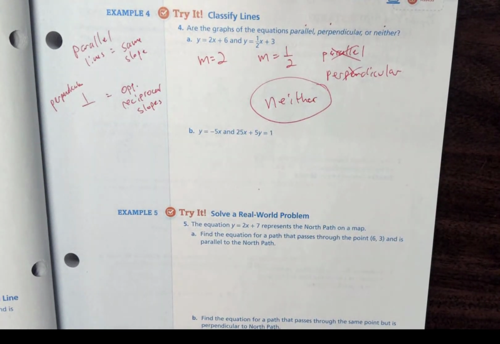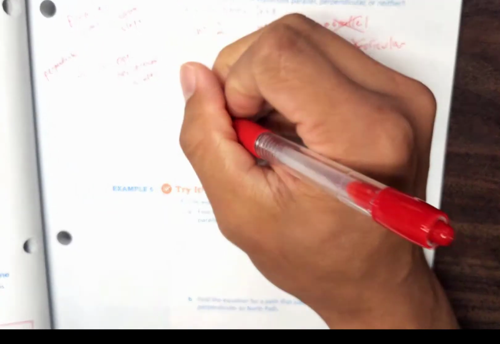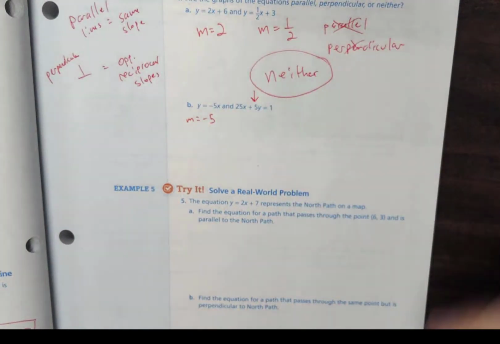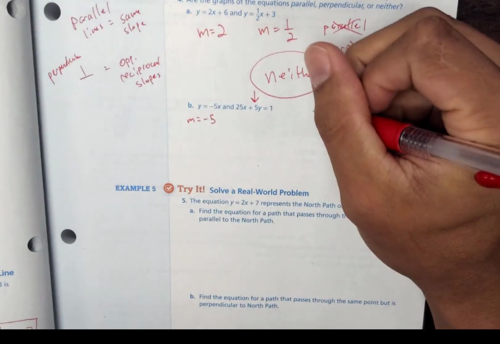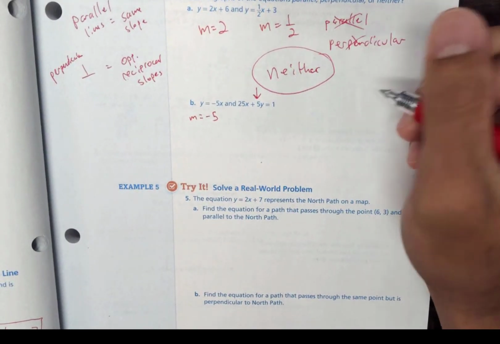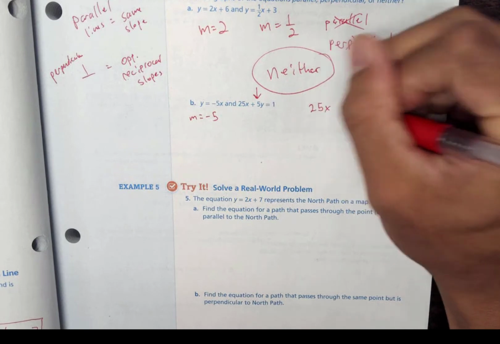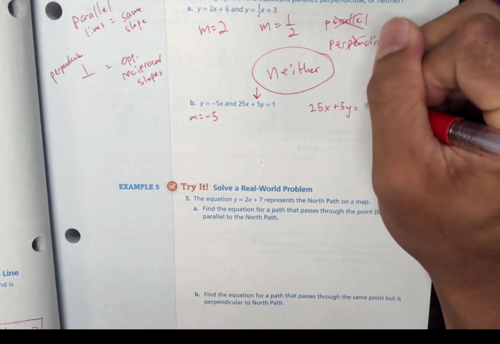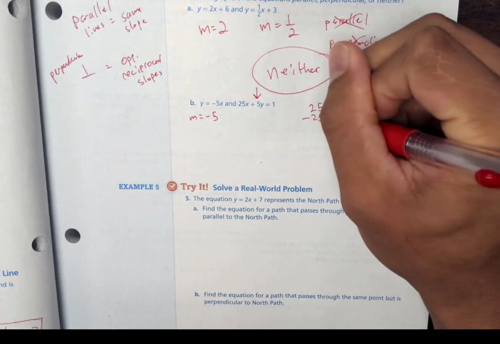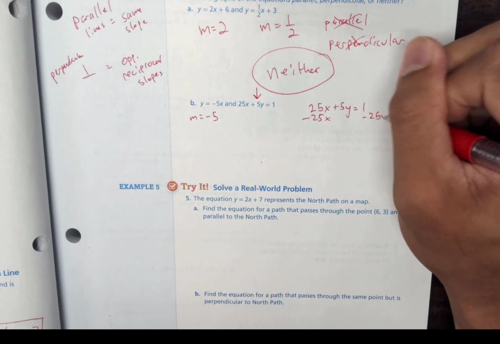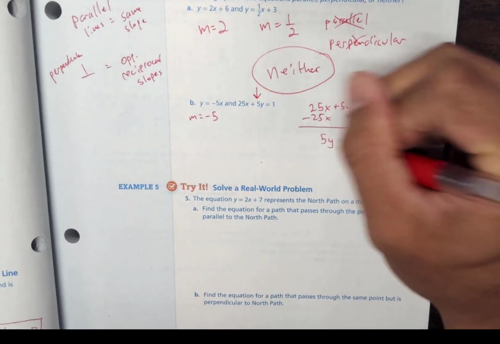However, in question B, I have a slope of -5 here, but this one, I don't know what my slope is yet. So we need to figure out what the slope is. We need to take 25x plus 5y is equal to 1. I'm going to subtract 25x on both sides. I'm going to isolate y.